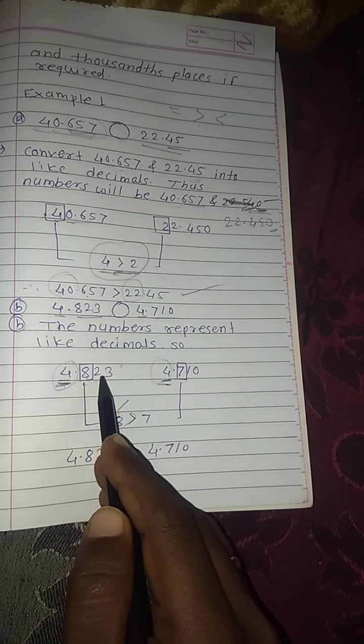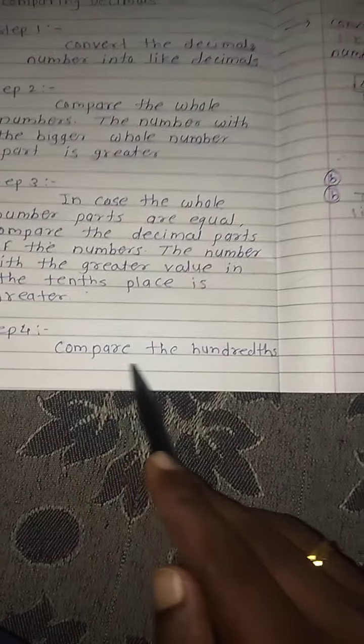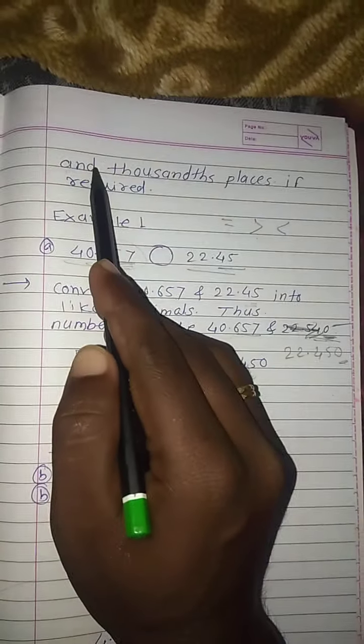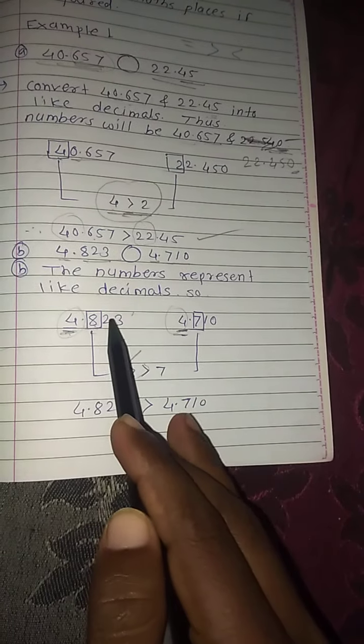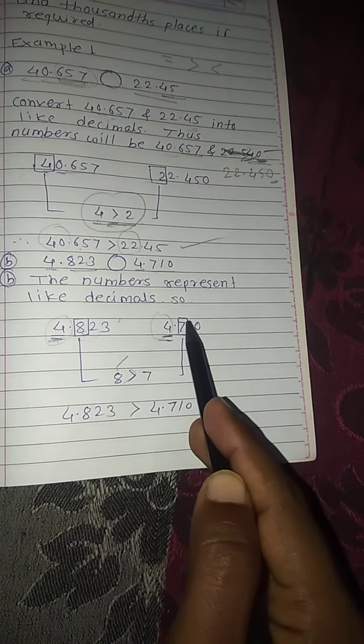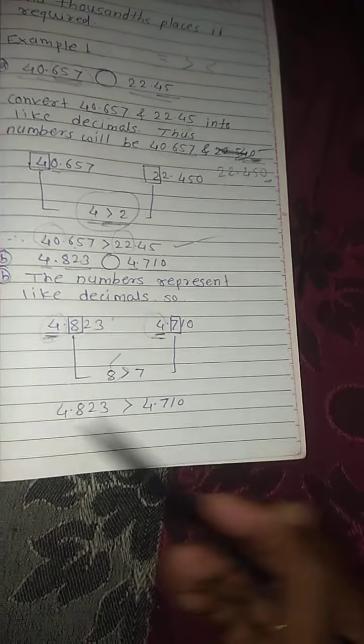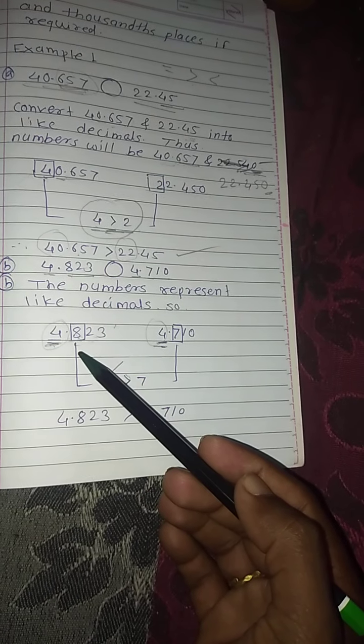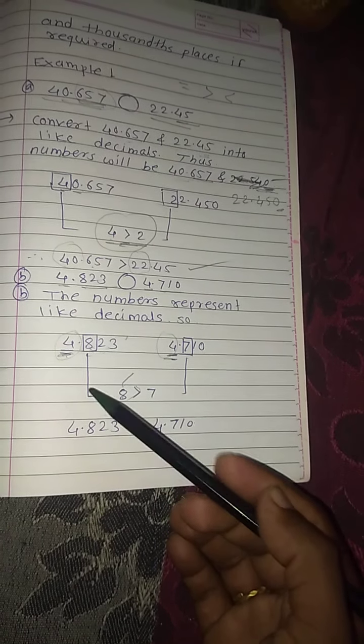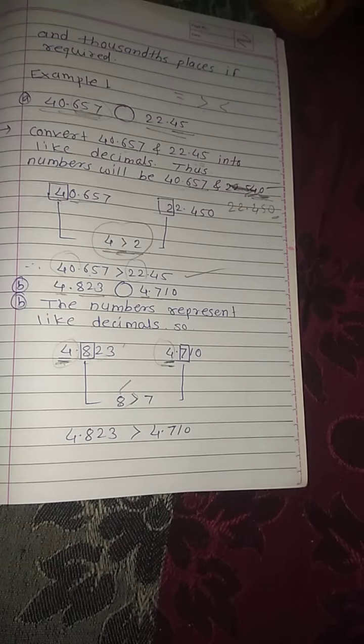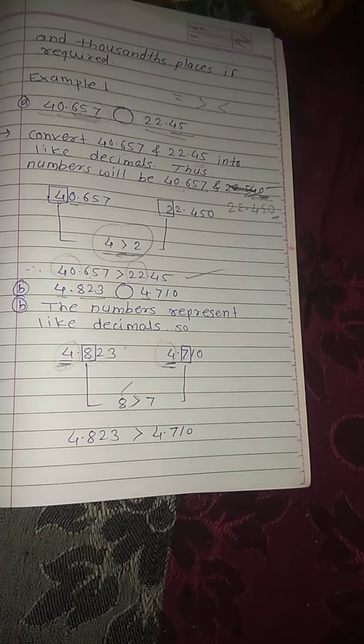Then we have to move toward the next place: compare the hundredths and thousandths place if required. That rule we use if the 10th place number is the same. Otherwise, on the value of the given numbers we decide which one is bigger or smaller. I hope you understand this part.